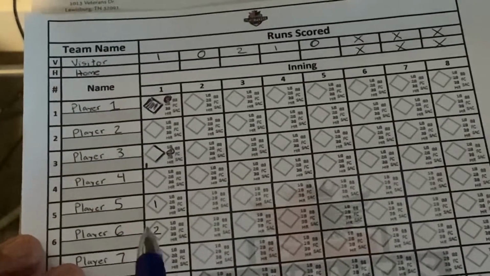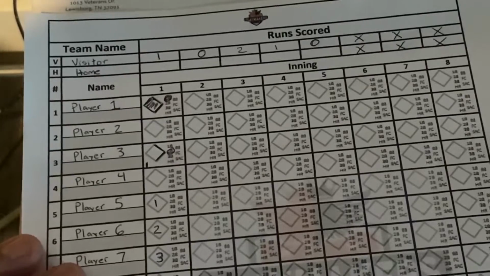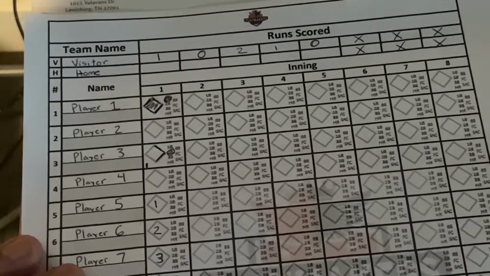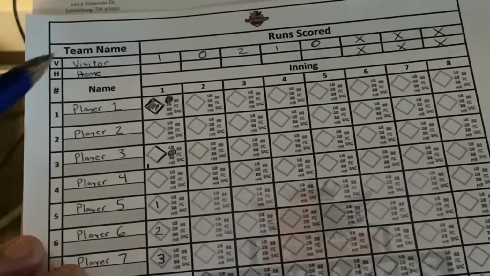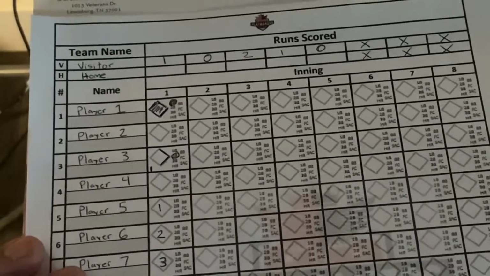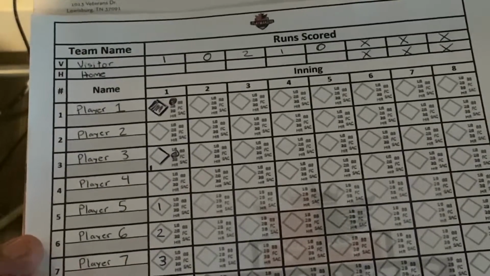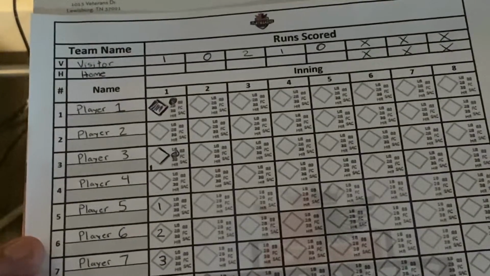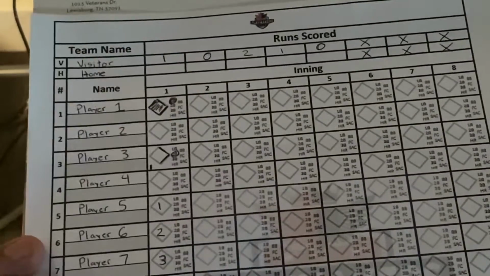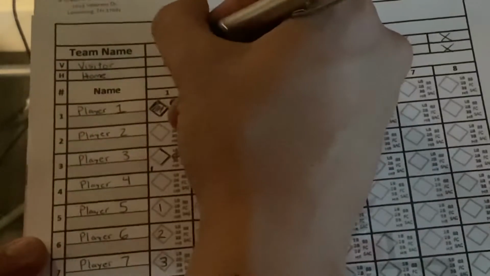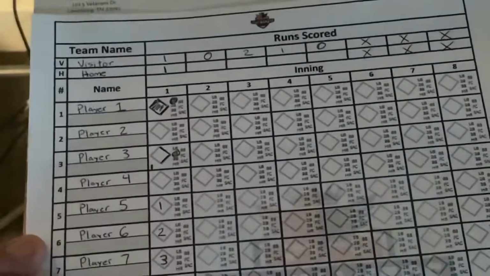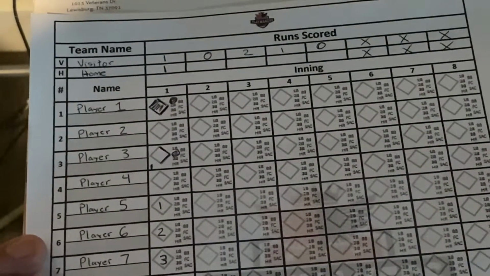So this keeps track of who got out in the inning, who kicked the run in, who scored in an inning, and what each base runner did to get on base, whether it's a single for player 1 or a double for player 3. Now, what happens next is we calculate the total number of runs for an inning in this row next to home. So if we have one filled-out diamond, we just mark this with the number that correlates.